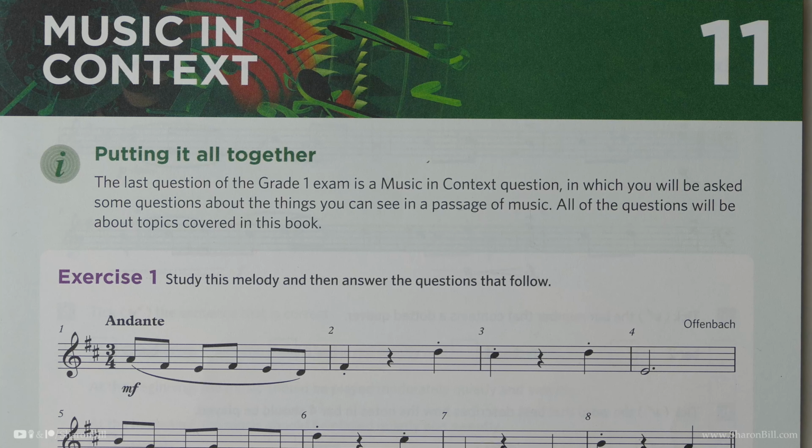We now have the opportunity to revise all of the topics we've learned so far. If you move with me to page 51 of the Grade 1 Discovering Music Theory workbook, we get to look at music in context, and this is where we look at a passage of music.